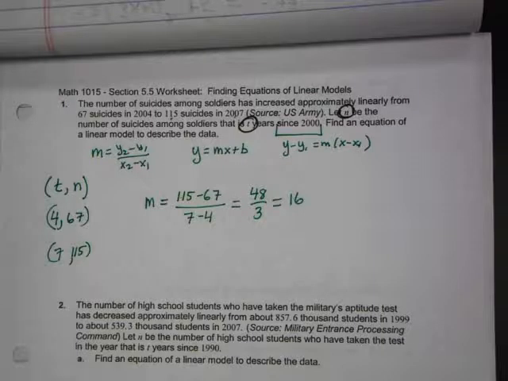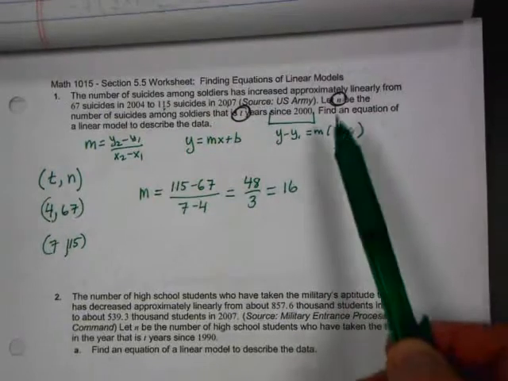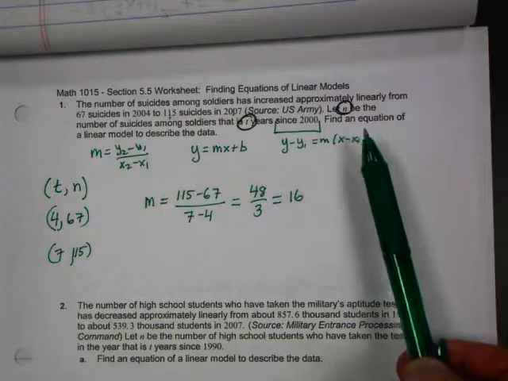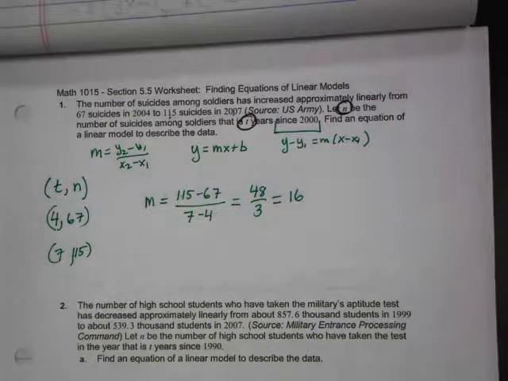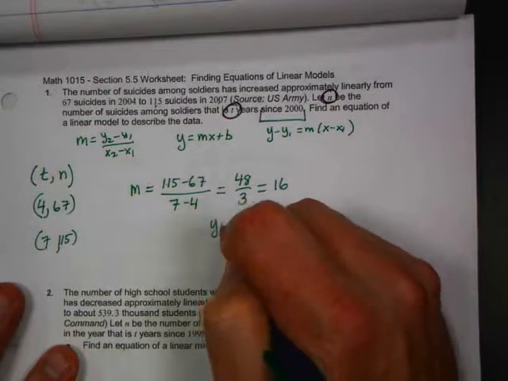So y equals mx plus b. I would probably use y equals mx plus b because this turned out to be a nice number. It's not a fraction. If this turned out to be a fraction, I would probably use the other one. That's the way I do it. Again, the way you do it is whatever makes sense for you. I'm going to go ahead and use y equals mx plus b.